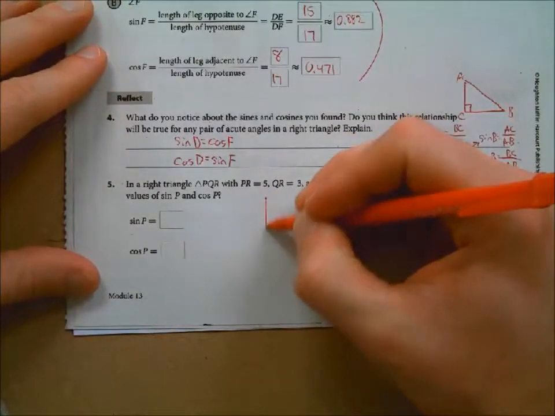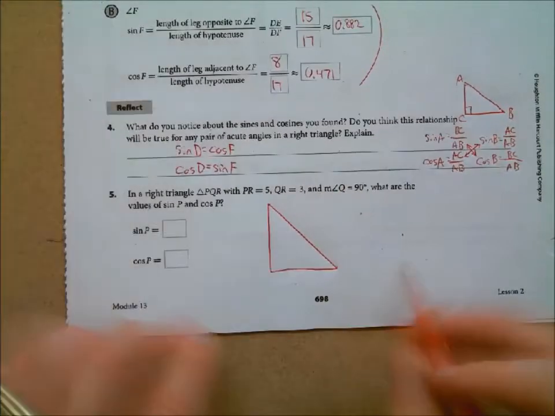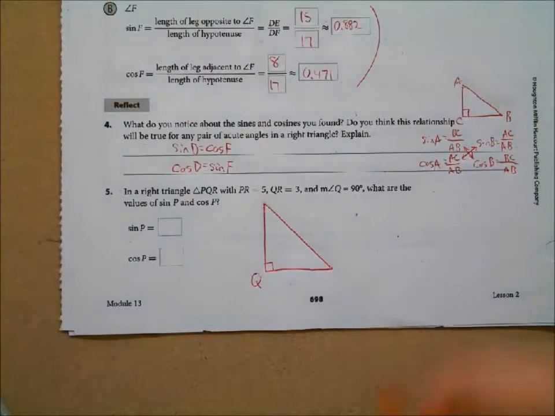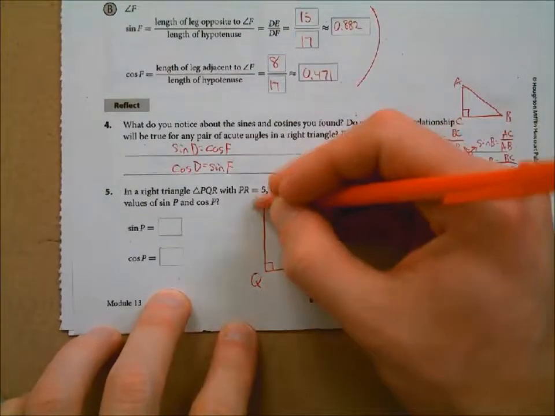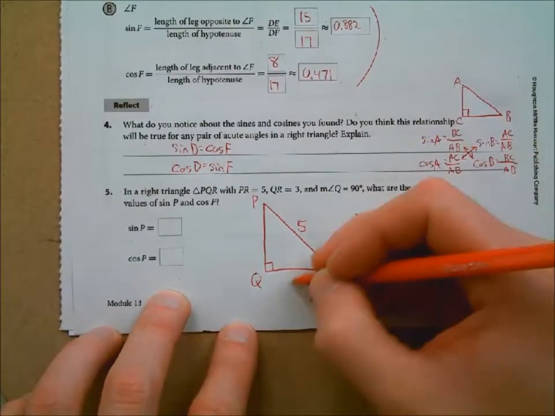Yeah. Okay. So we'll draw a right triangle here. Q is the 90-degree angle, so let's label it correctly there. PR, so we'll say that's P and that's R there. We'll say PR is 5. And QR is going to be 3.